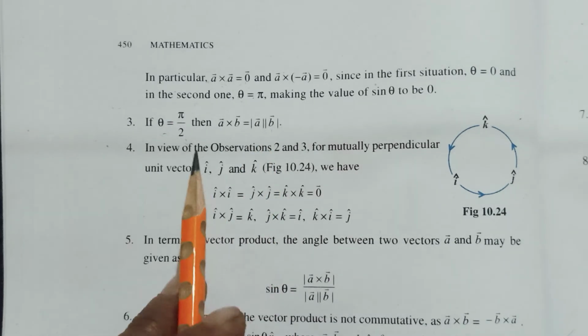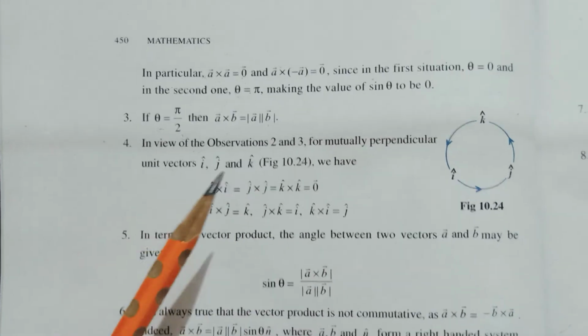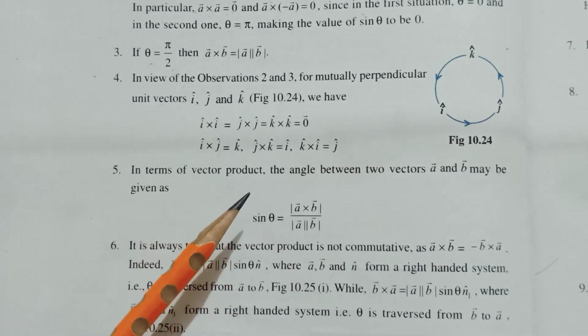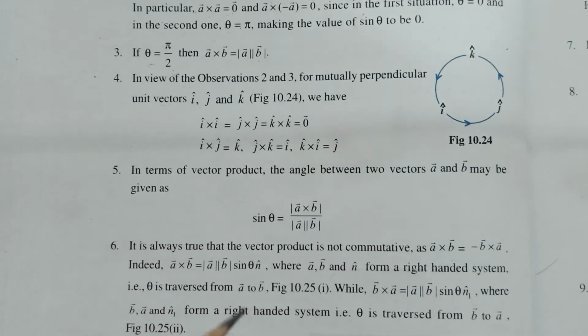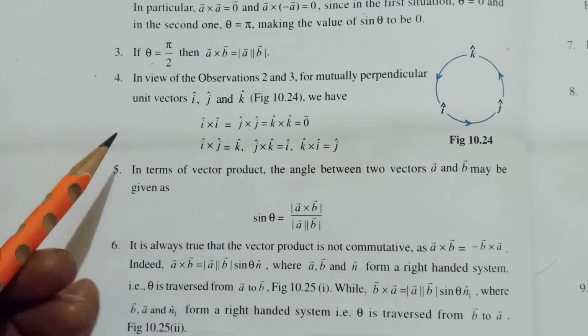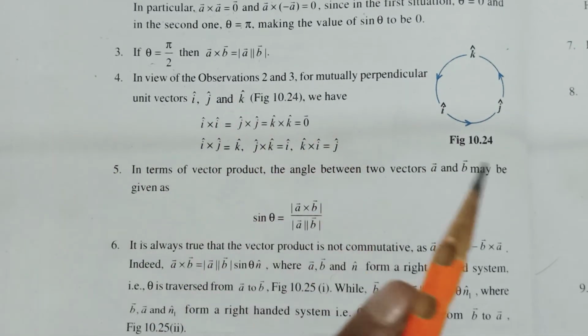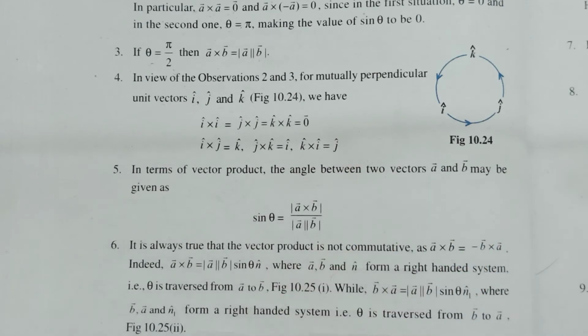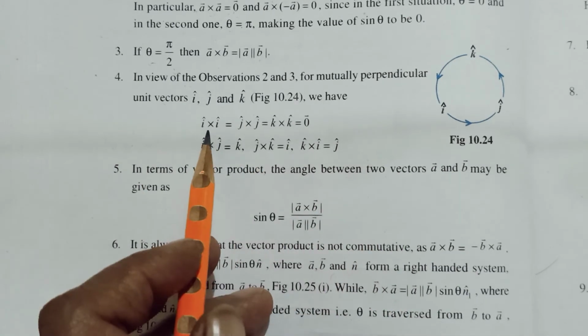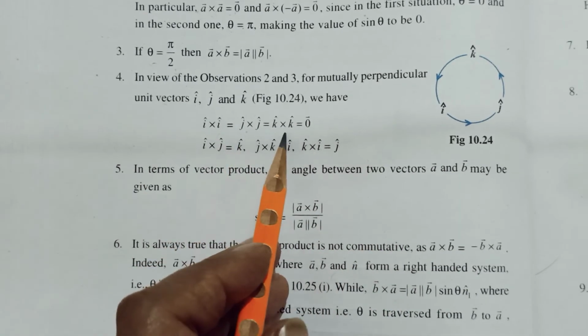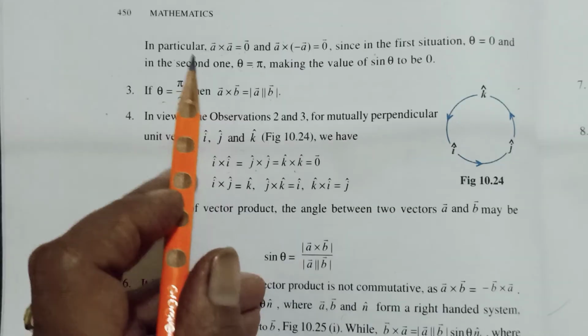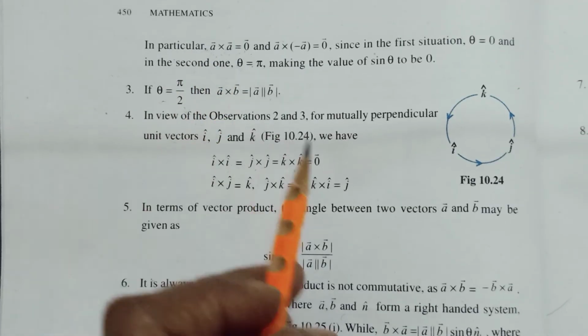Now for i, j, k we will come to the component parts. For i, j, k the story will be again the reverse. There, i dot i, j dot j, k dot k were becoming 1, 1, 1 each, and i dot j, j dot k, k dot i were all becoming zeros. Here it is reversed: i cross i, j cross j, k cross k. We've already said the cross product of any vector with itself is always 0.